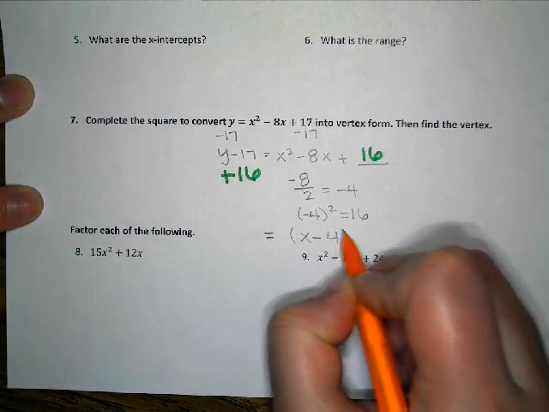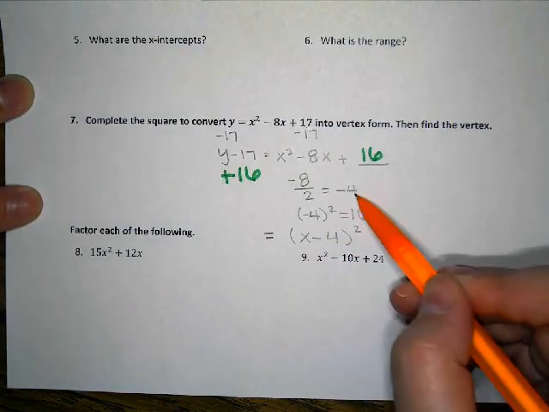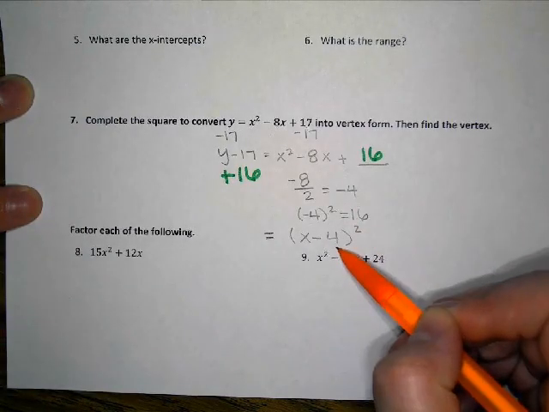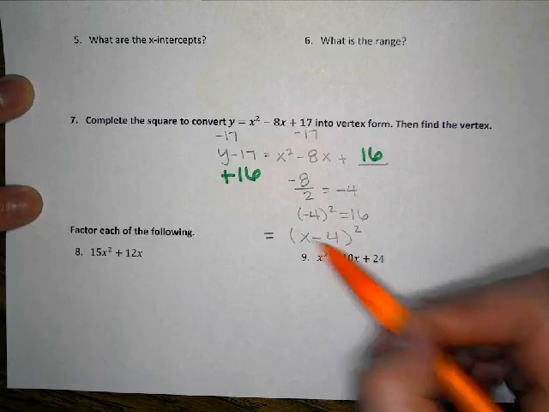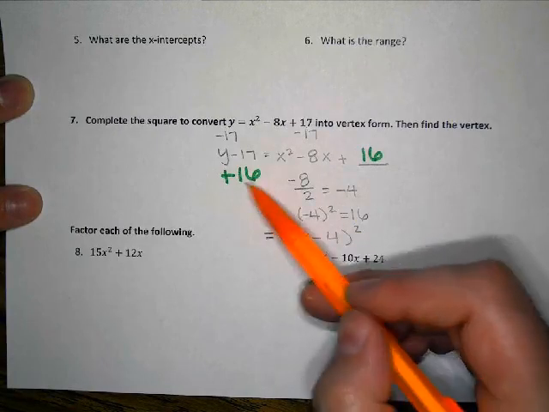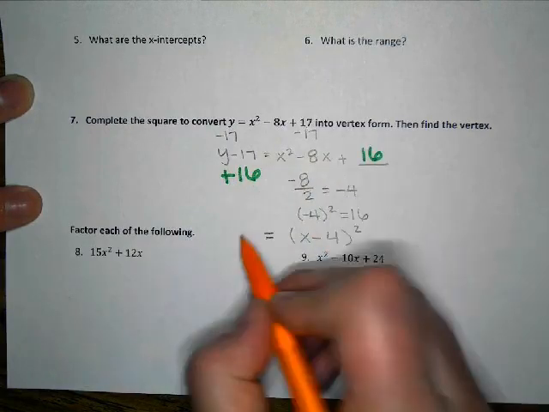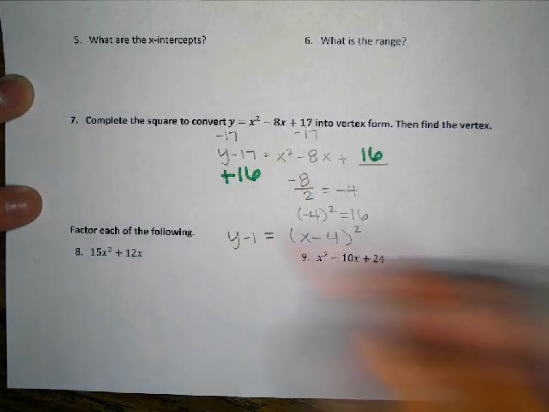Parentheses x minus 4 squared. So whatever I got when I divided by 2, that's always what goes in the parentheses. So I got a negative 4, x minus 4 squared. And then what am I going to have over here? Negative 1. So I got y minus 1.